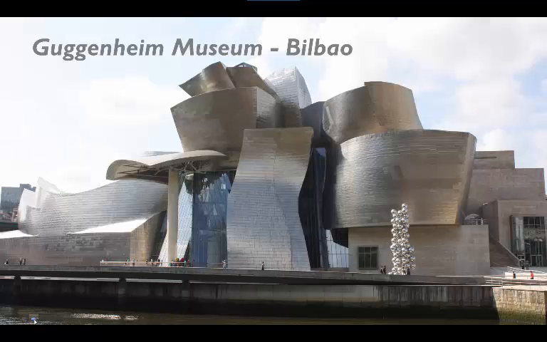And the last one that we look at is the Guggenheim Museum at Bilbao. This is by Frank Gehry, and this is an extremely notable piece of architecture. This was finished in 1997, but because of its notoriety as a cultural icon, it has kind of its own phenomenon attached to it, and we call this the Bilbao effect.